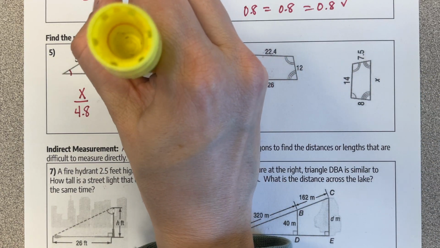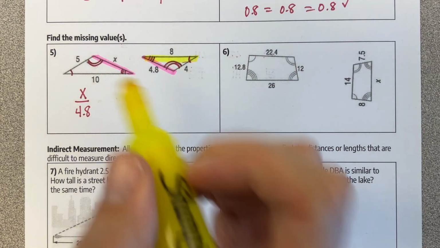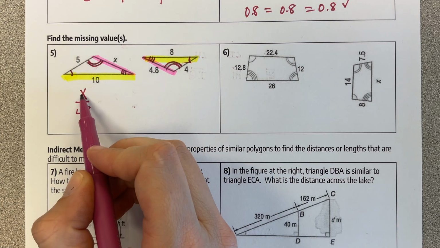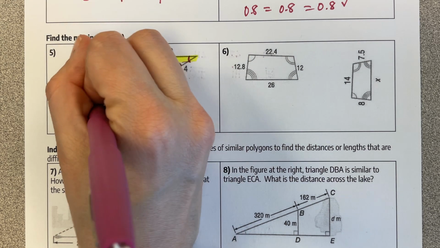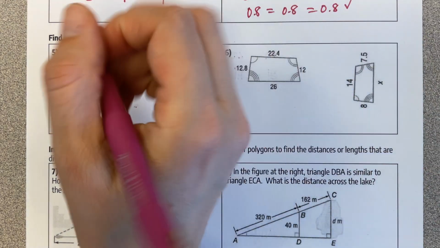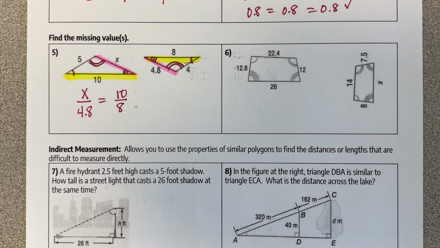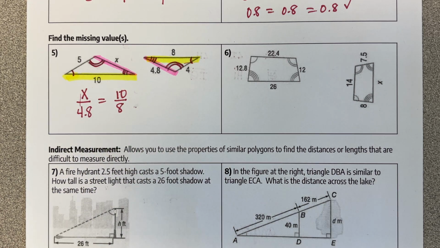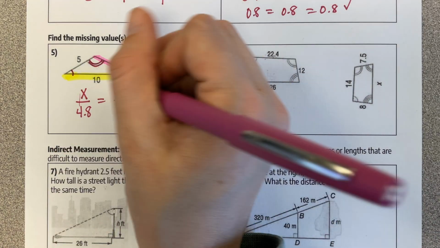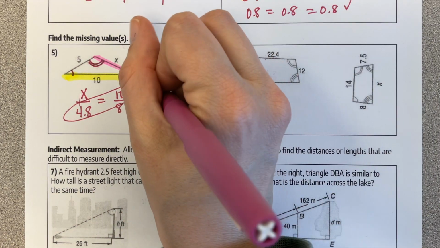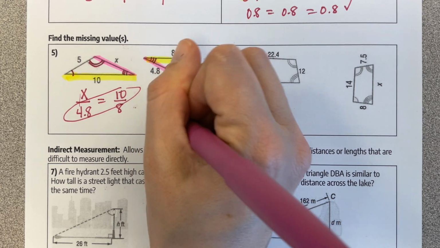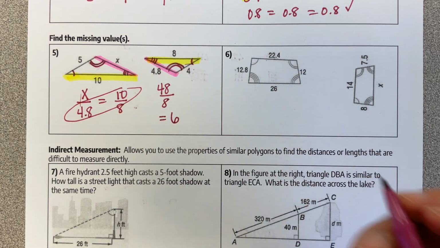So let's say I go with this 8. 8 is between the 3 and the 1, which this one right here is between the 3 and the 1, 10. So x is where we started, so I'm going to start with the 10 compared to 8. So these are the corresponding sides, same triangles. We can solve this proportion by multiplying 4.8 times 10, which is 48, divided by 8 equals 6.